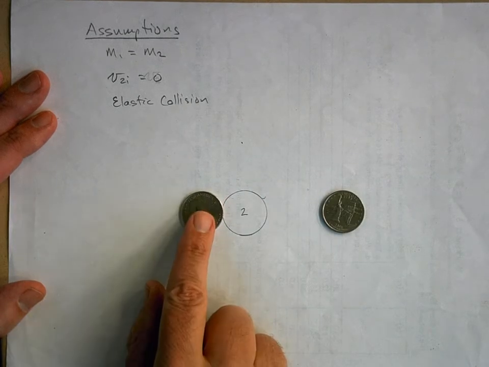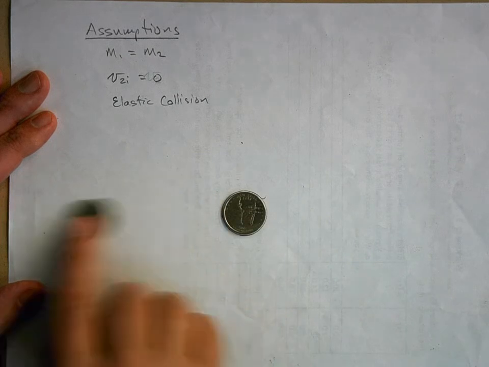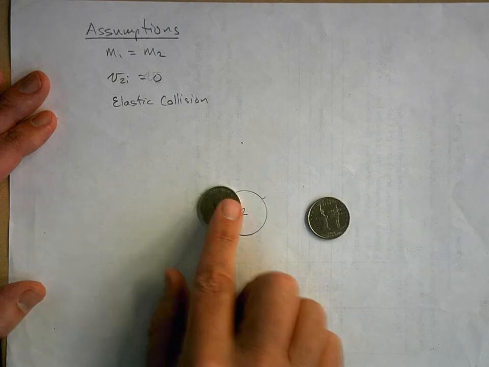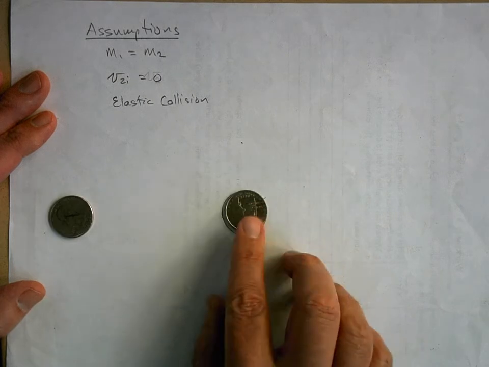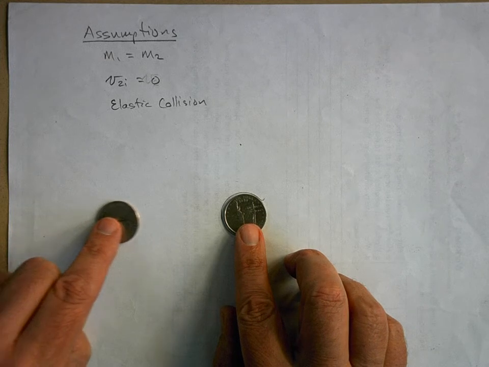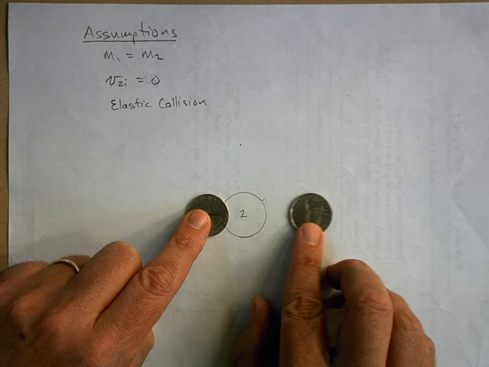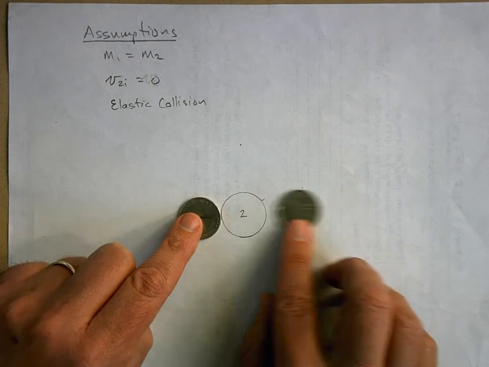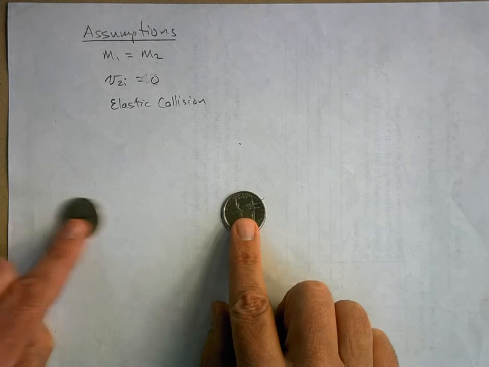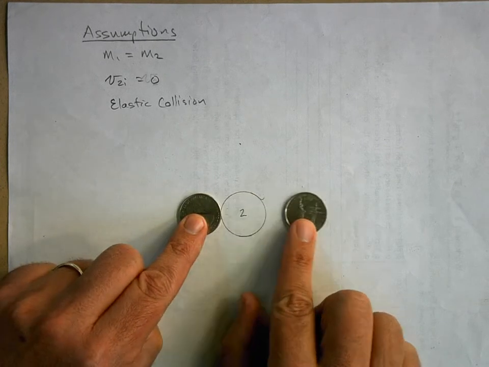So let's do that again. This is a 1D collision. Whoops, let's do it a little harder. If I were to do this in slow motion, these are the same mass. So this one comes together like this, hits it, and transfers all its momentum to the other one. If these were perfectly elastic, this would stop right here and transfer all its momentum to the other quarter.